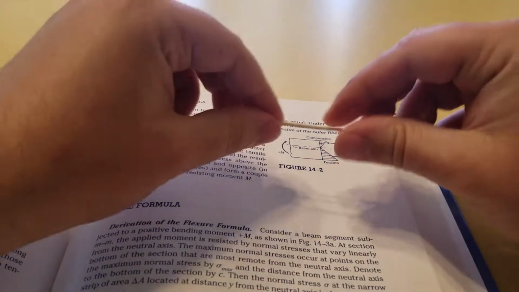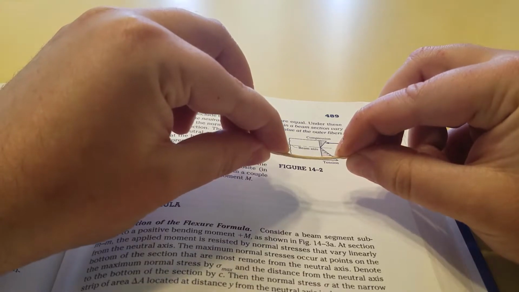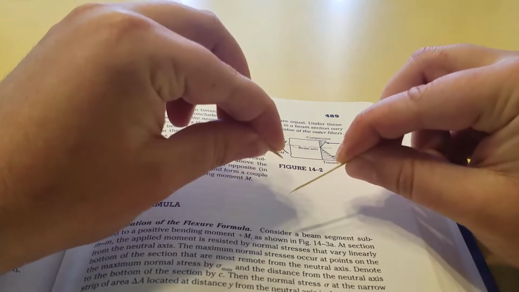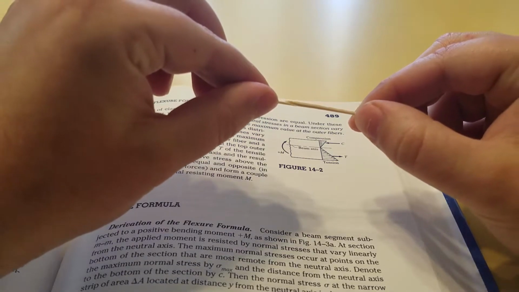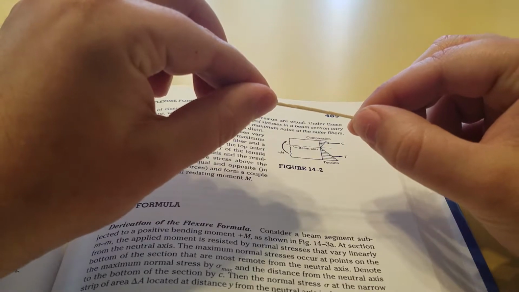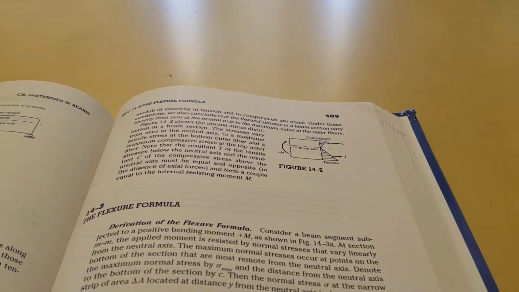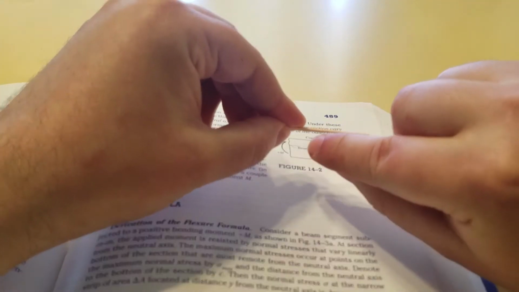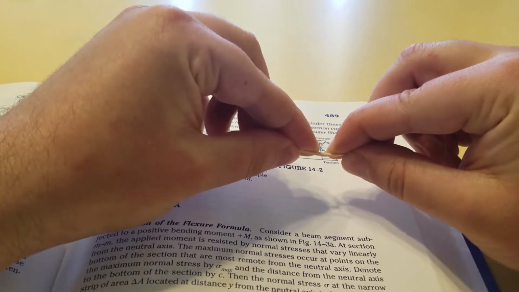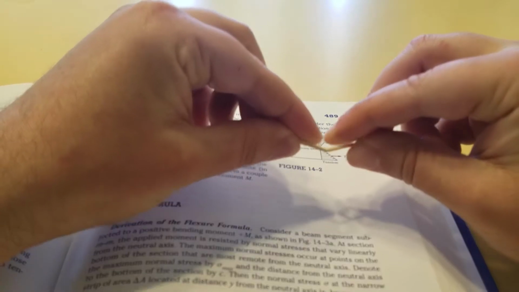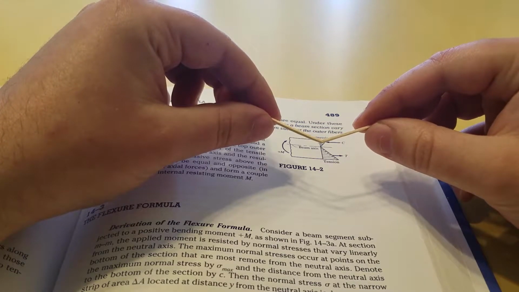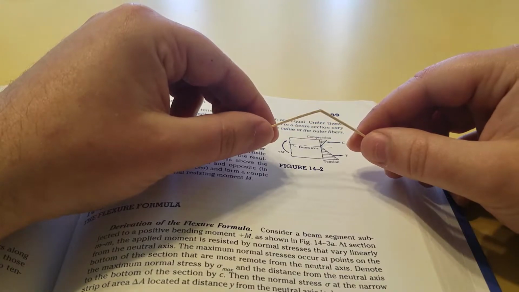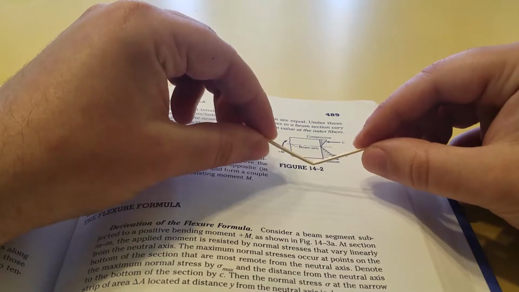So generally, I've got a toothpick to fail. Generally, if you think about where is this going to fail, ooh, that was a really good example of longitudinal shear, which we'll get to in a second. It's going to fail on the tensile side. Yeah, like that. So it fails first on the tension side.